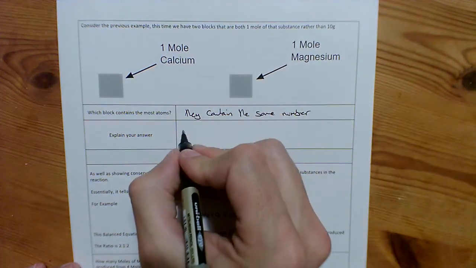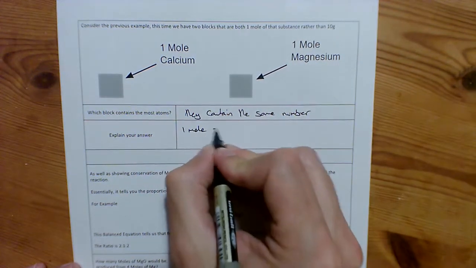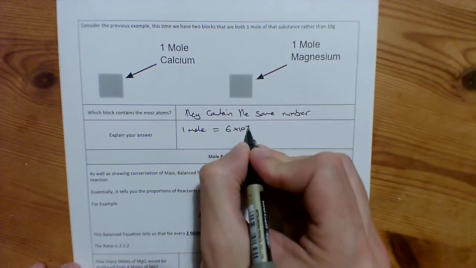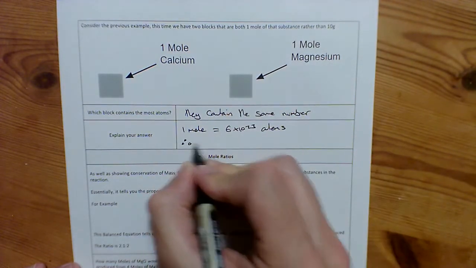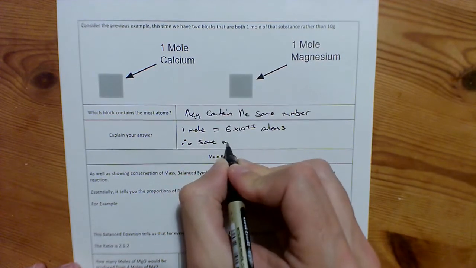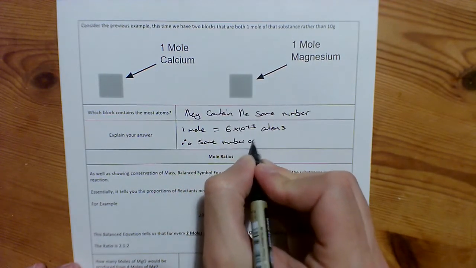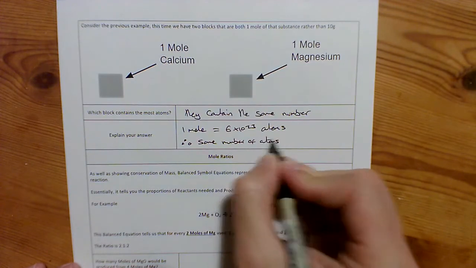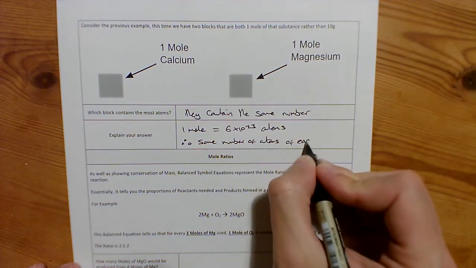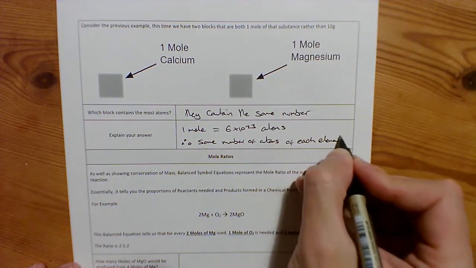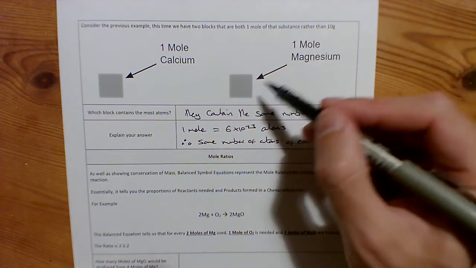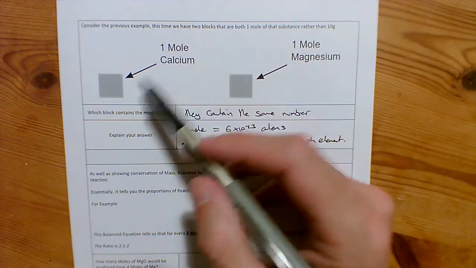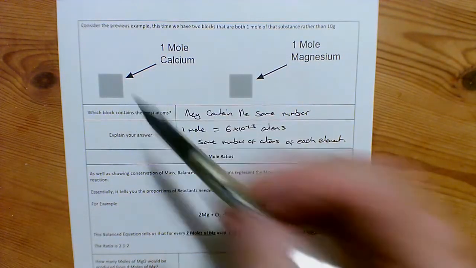And we know 1 mole is equal to 6 times 10 to the 23 atoms. Therefore, same number of atoms of each element. So I would have 6 times 10 to the 23 atoms of magnesium in this block. I would have 6 times 10 to the 23 atoms of calcium in this block.